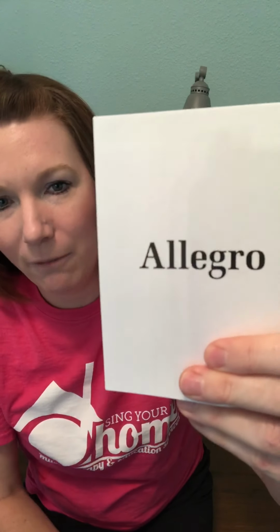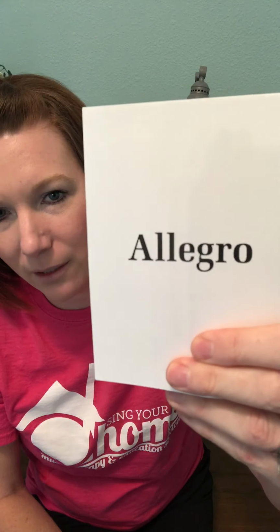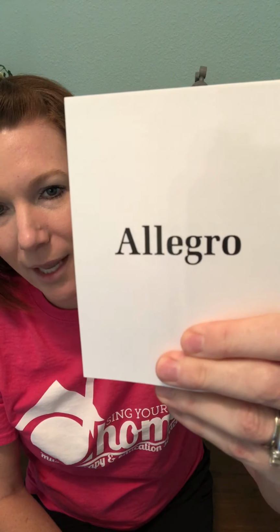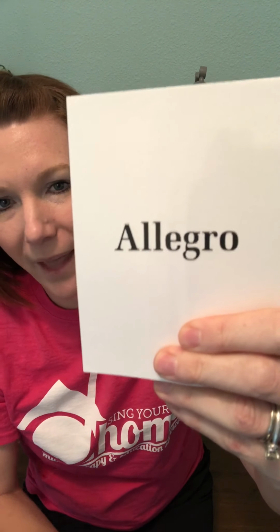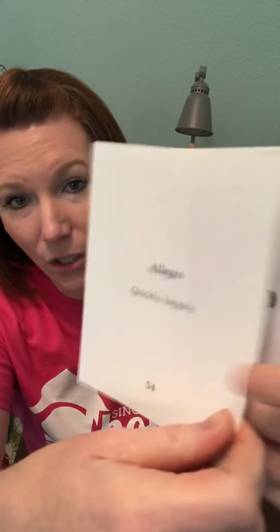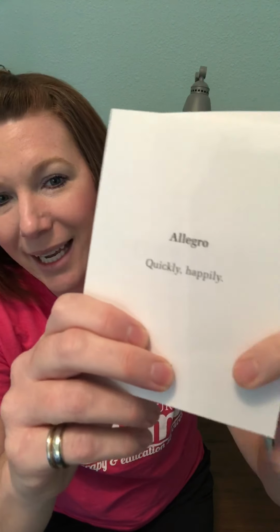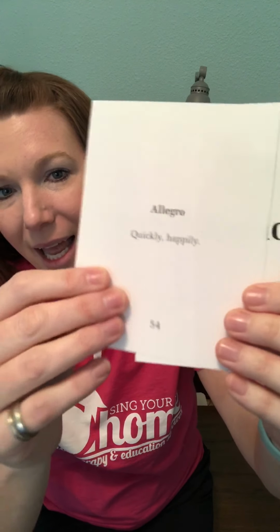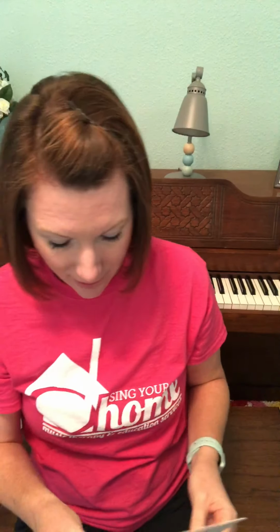Okay? Now, if we want it to go a little faster, or the composer does, he might put a word like allegro. Allegro means fast or quickly, happily. Another word we might see for fast, and it would be even faster than allegro, would be presto. Presto means fast or lively. Okay, to move it fast.